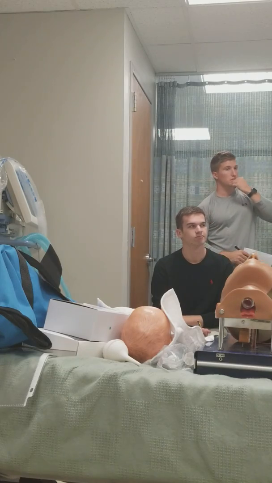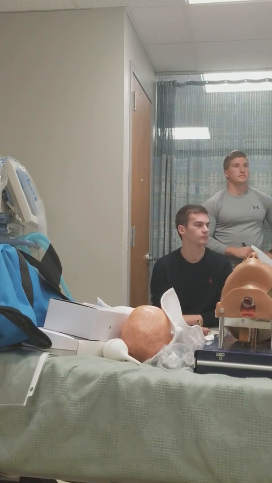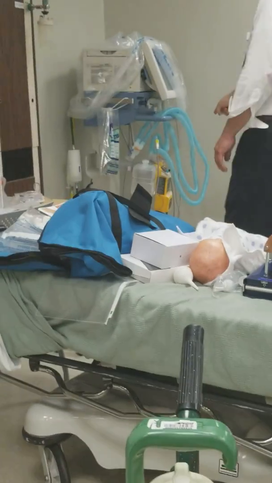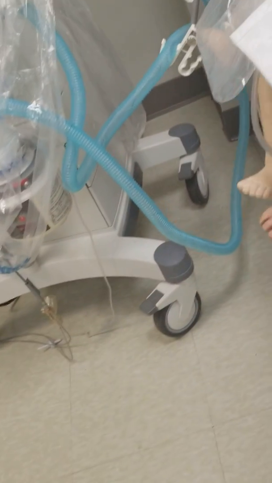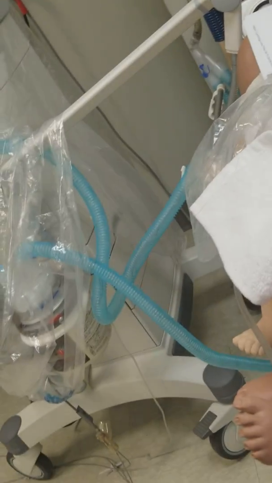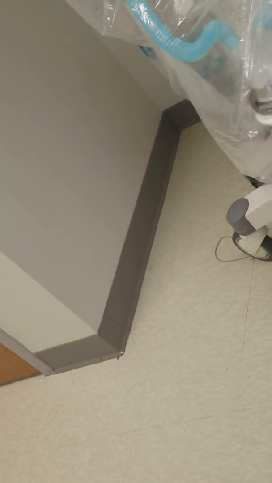If your air conditioner or your heater is blowing directly on your circuit, guess what? You have a major temperature gradient, and you're going to almost by definition have washout, rainout. If you have a fan that is blowing right on your circuit, you're going to have rainout.